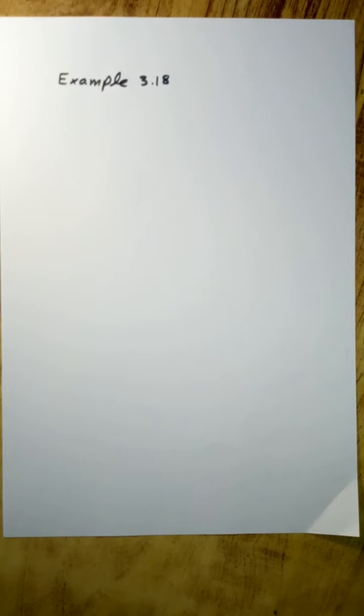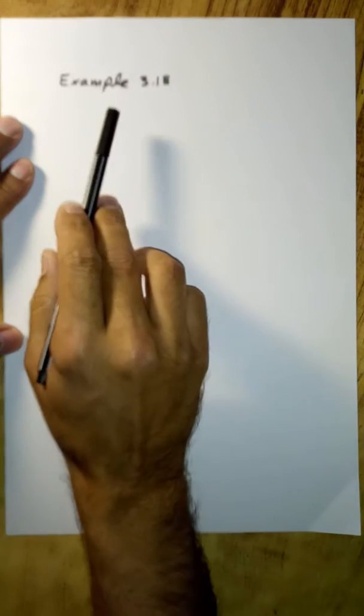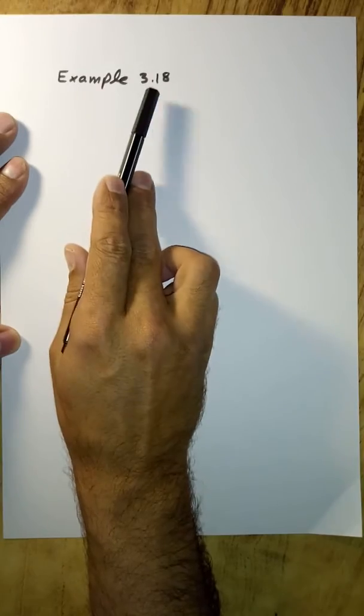Today we will solve examples for the expected value of functions of a random variable, and we'll start with example 3.18 from your book.